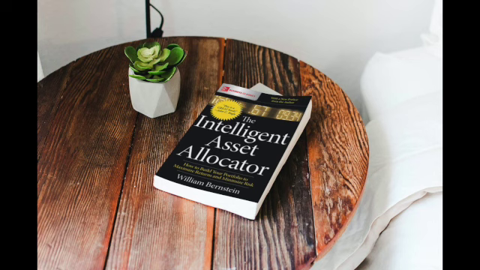For example, let's say your target asset allocation is 60% stocks and 40% bonds. If stocks have performed well over the past year, your portfolio may now be allocated 70% to stocks and 30% to bonds. To rebalance your portfolio, you would sell some of your stocks and buy more bonds until your portfolio is once again allocated 60% to stocks and 40% to bonds.